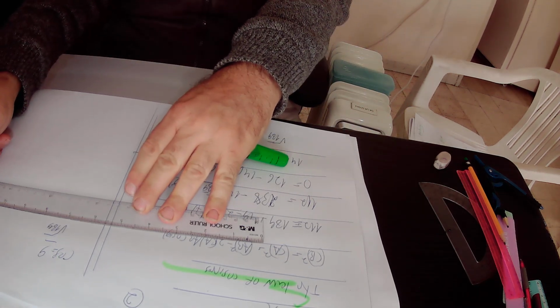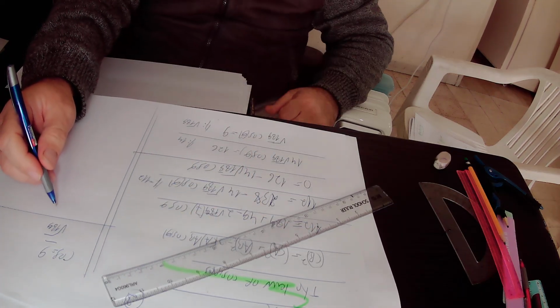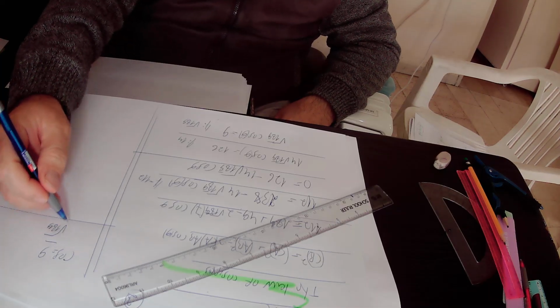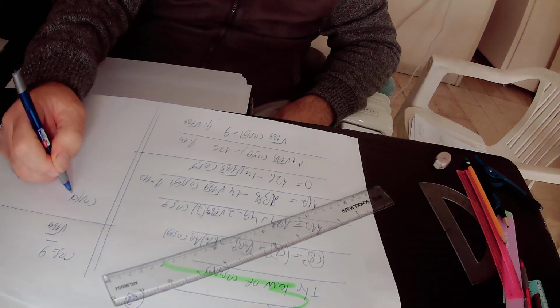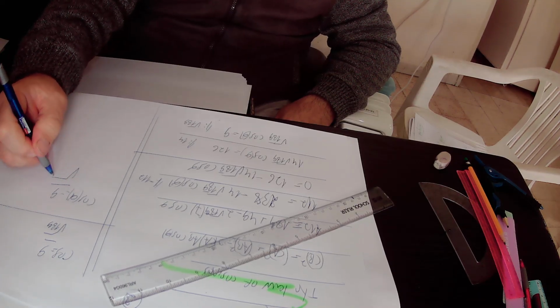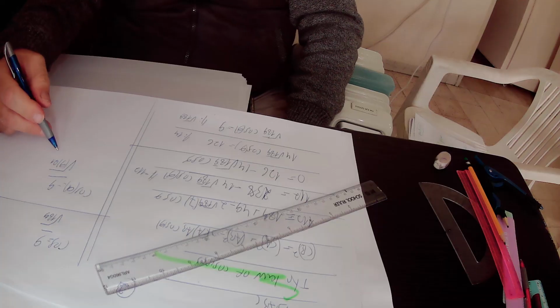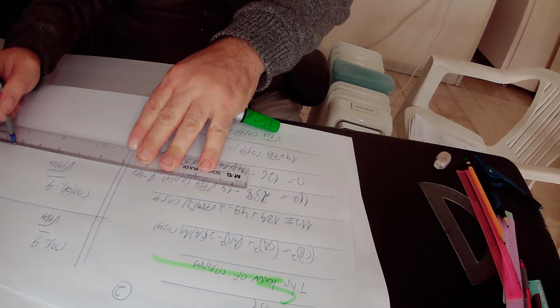So here we substitute 189 by 9 times 21 and we get that cosine alpha equals to 9 over square root of 9 times 21. The next step, we'll take 9 out of the root. The square root of 9 is of course 3.